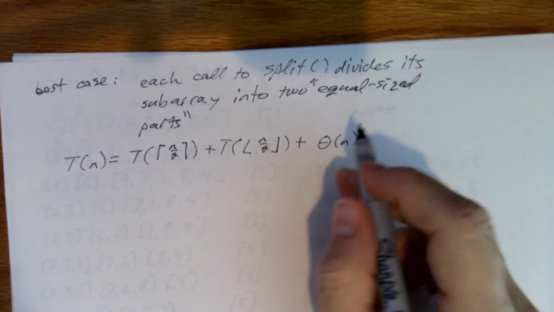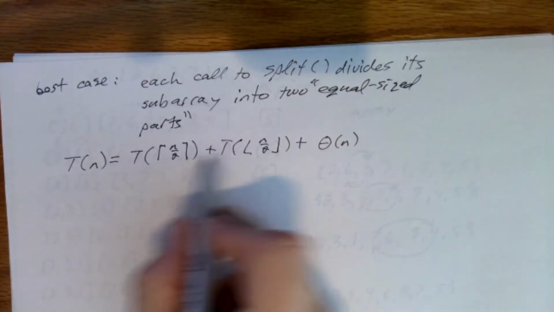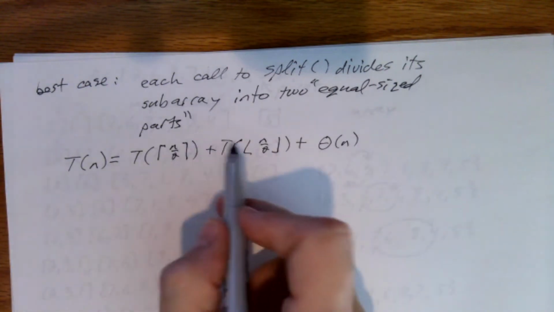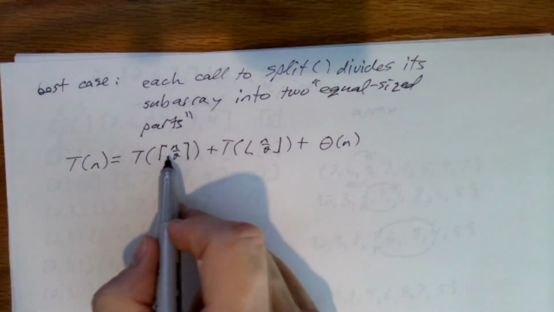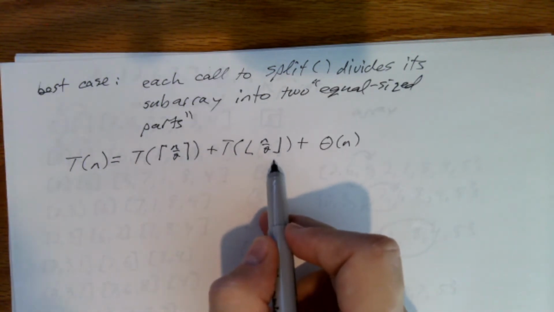So this is the cost for going through and moving the elements, but then we have to do the same thing for the 2 halves. So once again, the ceiling and the floor here, if we had, for example, 7 elements, instead of having 3.5, this would round up to 4, this would round down to 3.